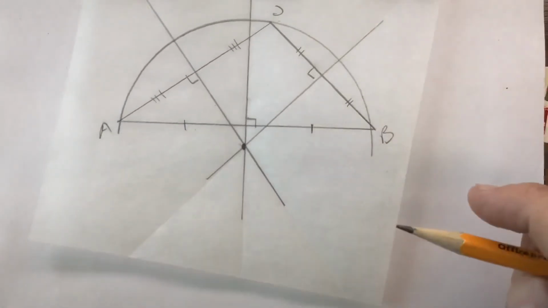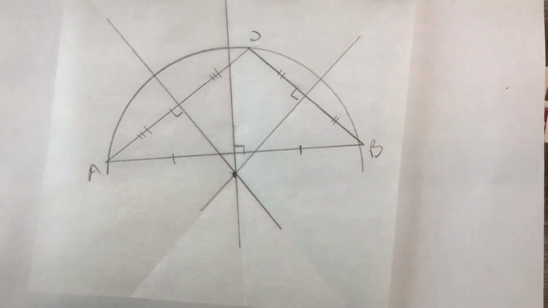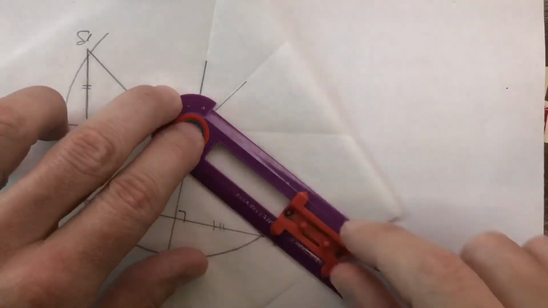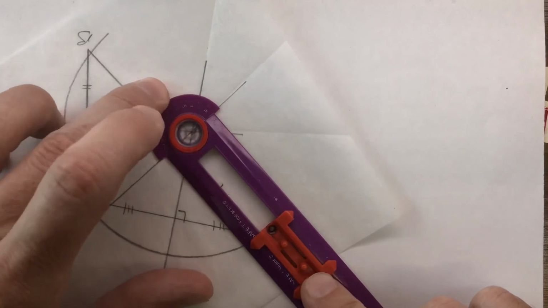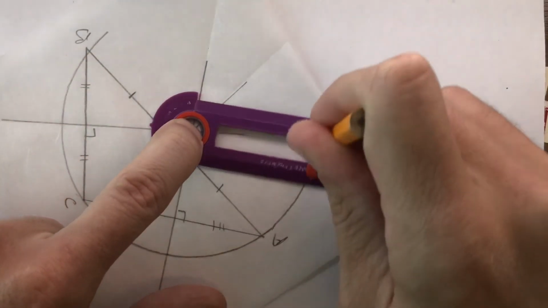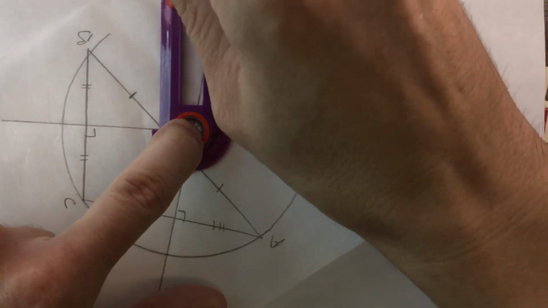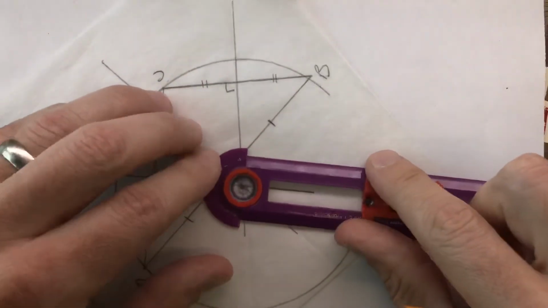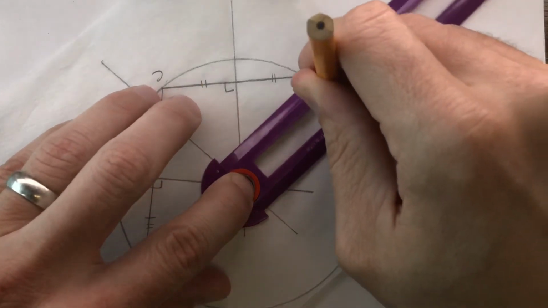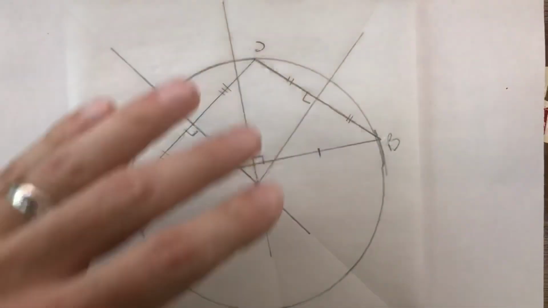Got caught on my paper there. All right, but I could make a full circle. Let me see if I can do the rest of it. Let me see if I can fix it up here. It's barely gonna make it. Rotate a little bit more. All right, there it is.